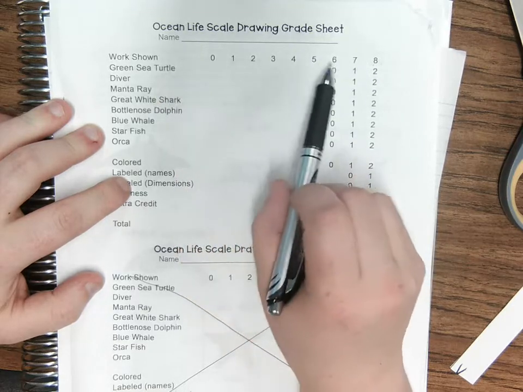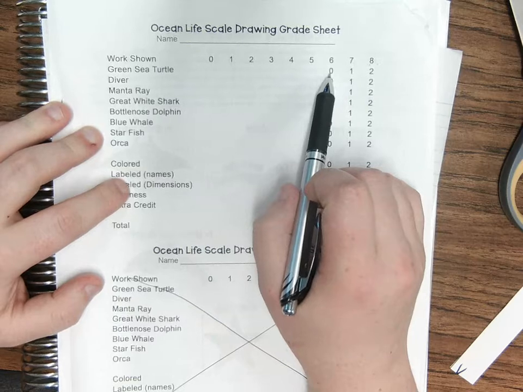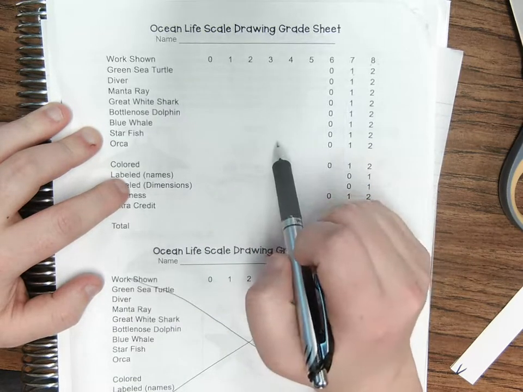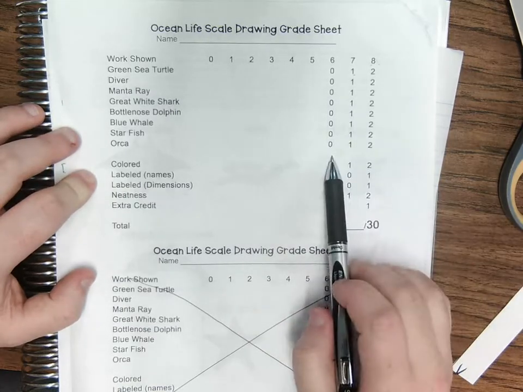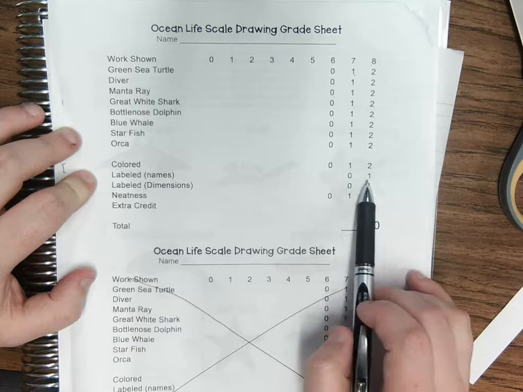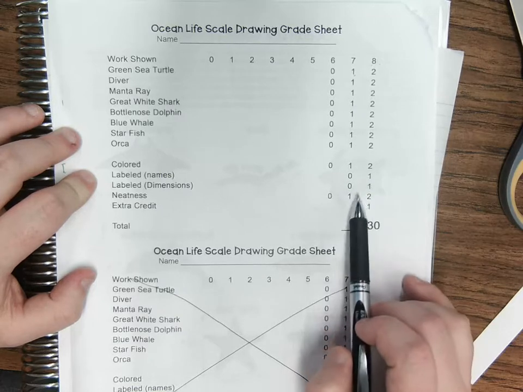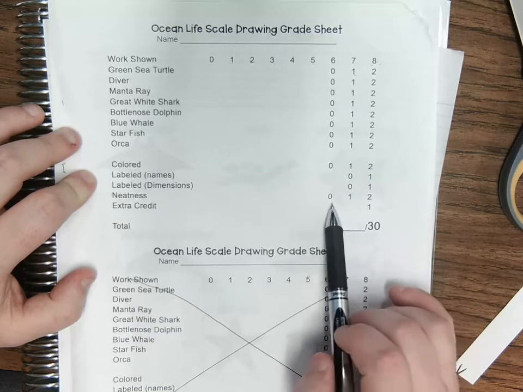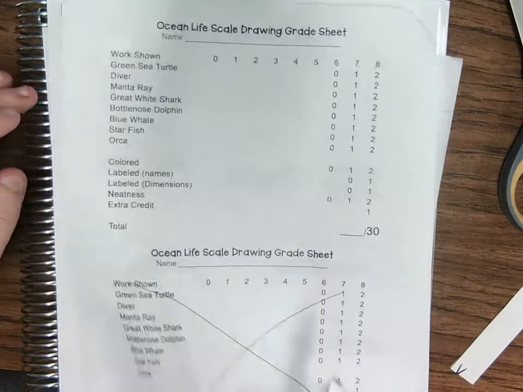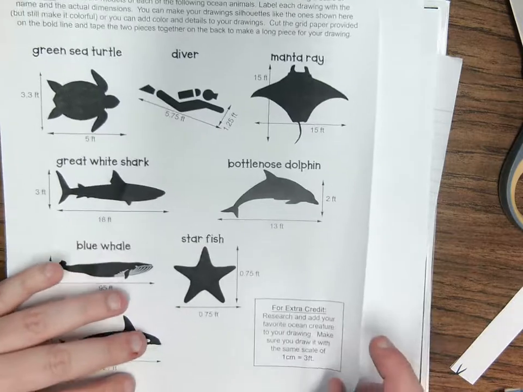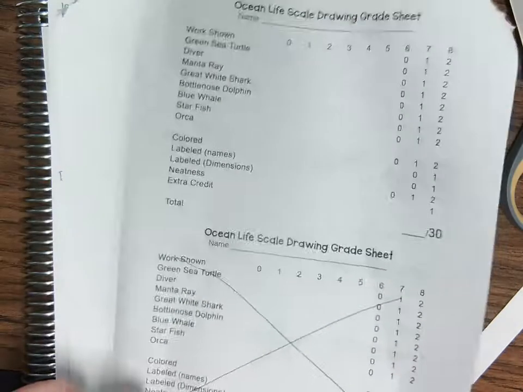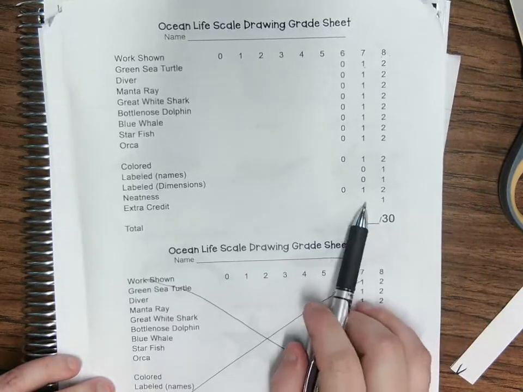On our green sea turtle, did you get your dimensions correctly and did you draw it? Yes. Okay, the same thing for all of them. Is it colored? And like I said, you don't have to color it, just make sure you're good in there. You need to label it with the name, and then you need to put the dimensions of it. And then does it look nice and neat? And then your extra credit on that front page, it says extra credit, research and add your favorite ocean creature to your drawing. So you can get some extra credit for that, for your favorite creature.